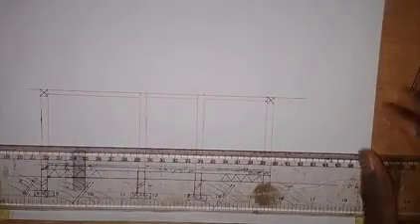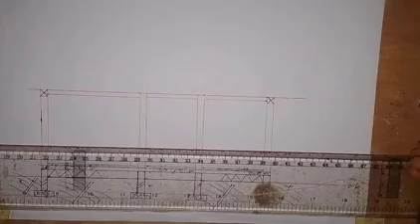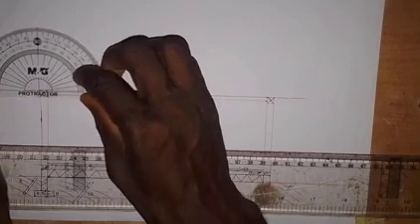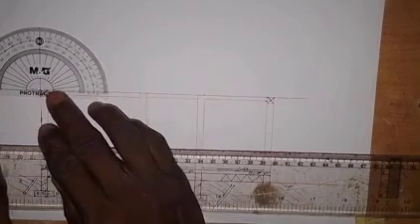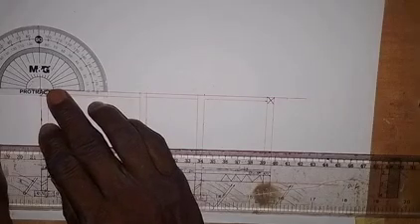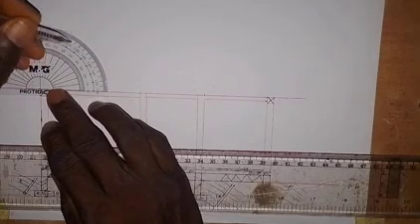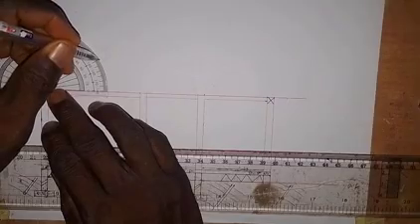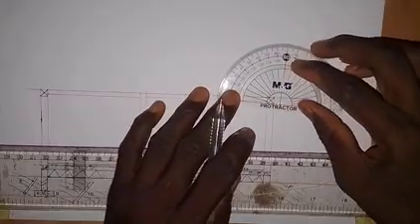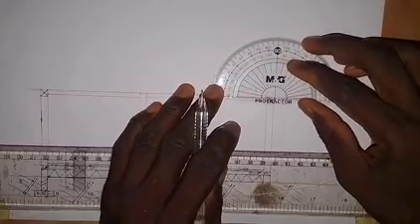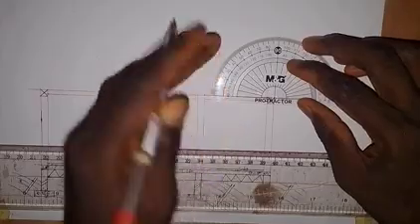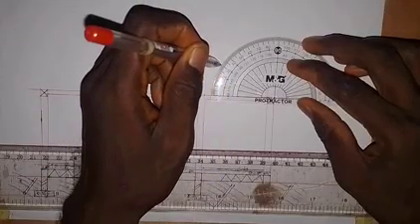Then the next thing that I'm going to do is take our protractor. We are told that the pitch angle is 30 degrees. So we come here and we take 30 degrees. Put a dot on the paper here, and then here also from this point 30 degrees. Put a dot on this.